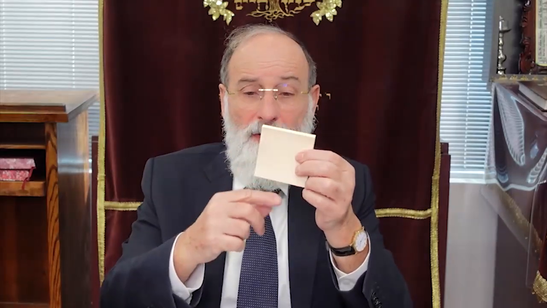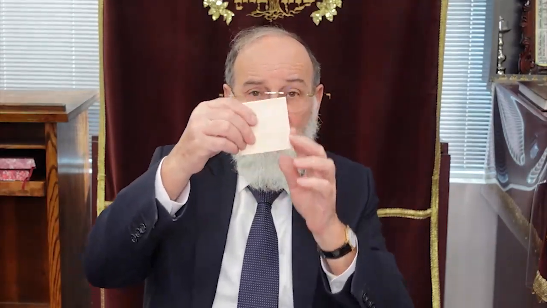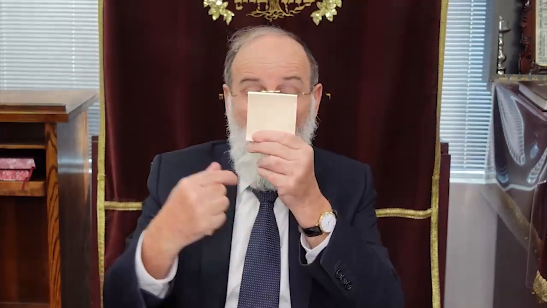So four on each side. So 4, 8, 12, 16. Then they say the circle that surrounds it has to be 50% larger than that. 50%, half of 16 is 8. 16 plus 8 is 24. That's why the circle has to be 24. It has to have a circumference of 24 tefachim.